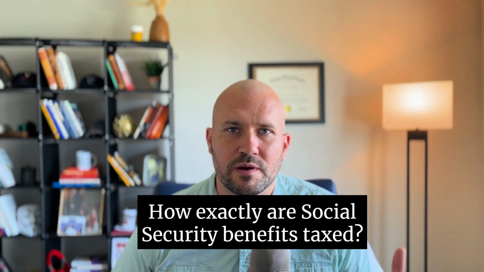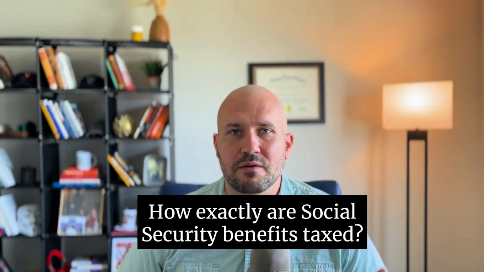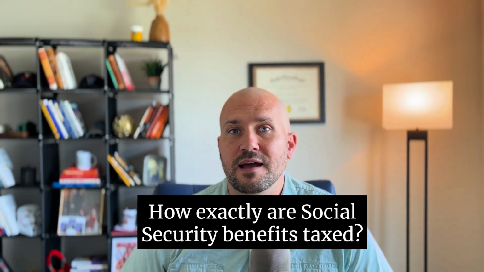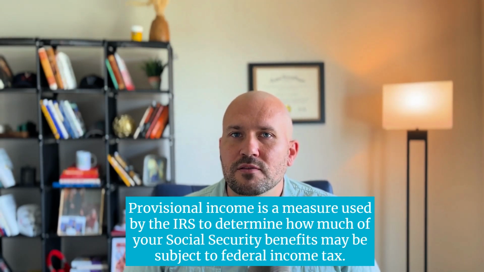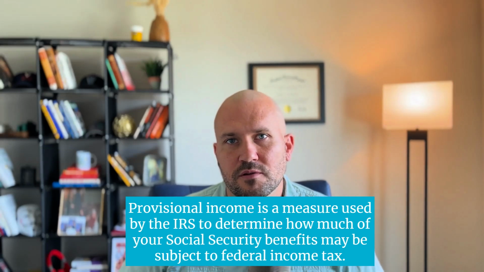There's a couple of terms we want to discuss today to make sure that you understand how exactly Social Security is taxed. We're first going to start by talking through a term called provisional income. Provisional income really will apply to your Social Security benefits in particular.